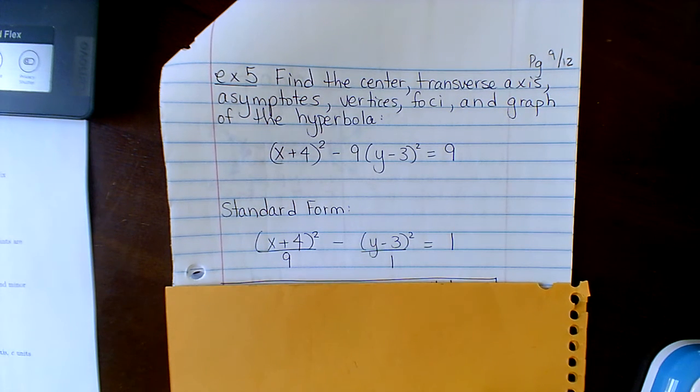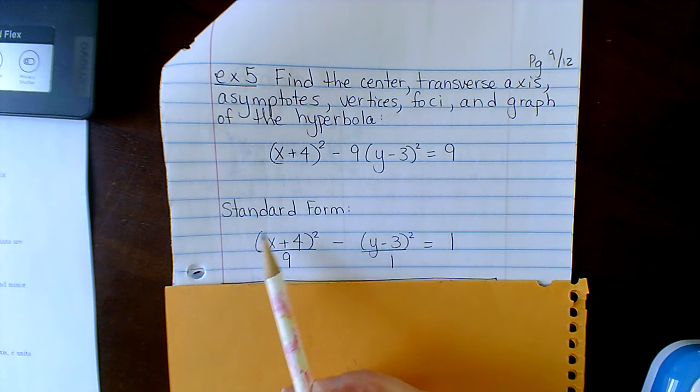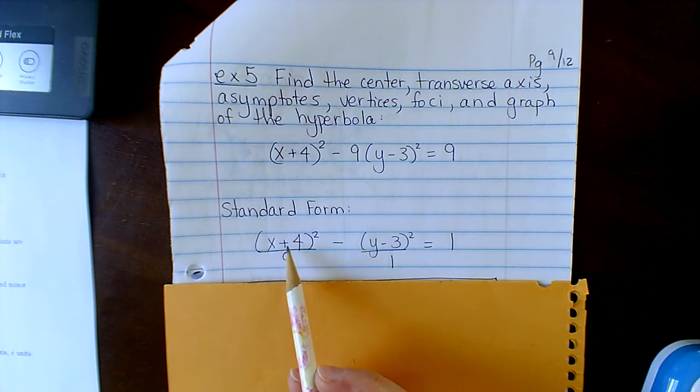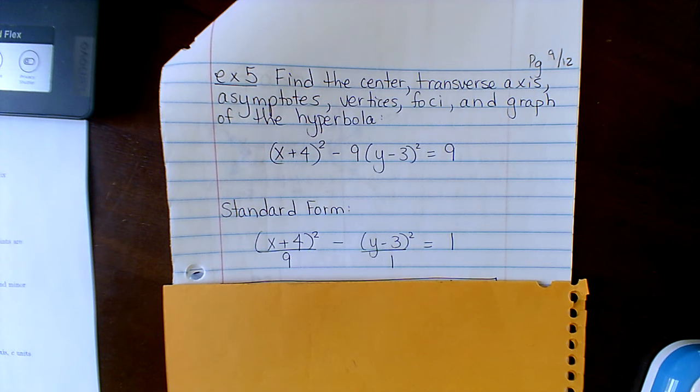So now I have my standard form. I can tell a lot from this. Comparing this to your formula sheet, you can tell that this x being first means that I'm going to have a horizontal transverse axis. I can tell that the center is going to be (-4, 3). And I can already tell what my a squared and b squared are going to be.